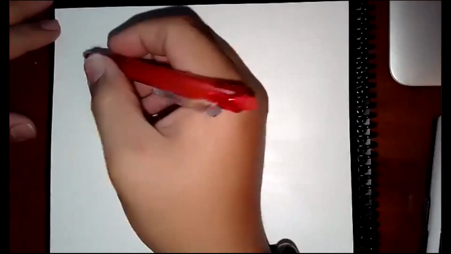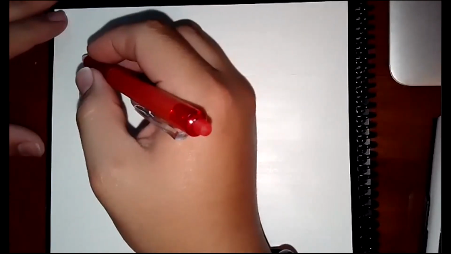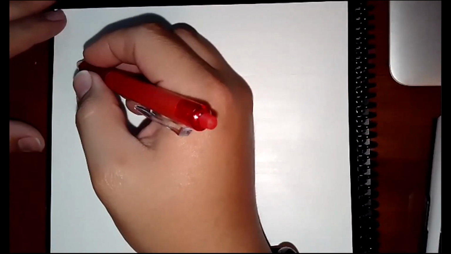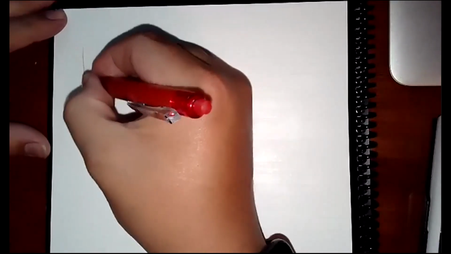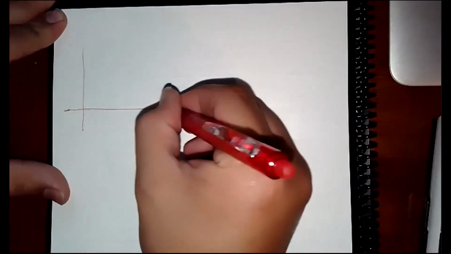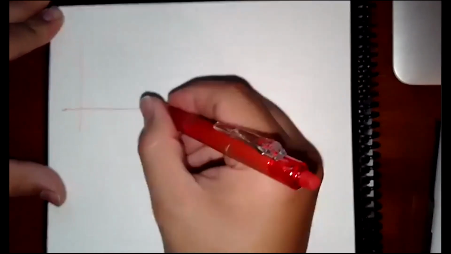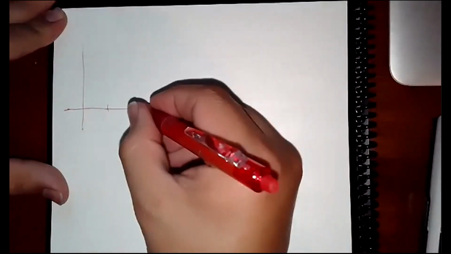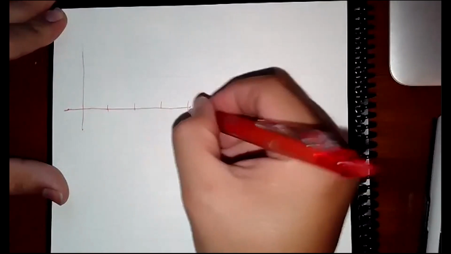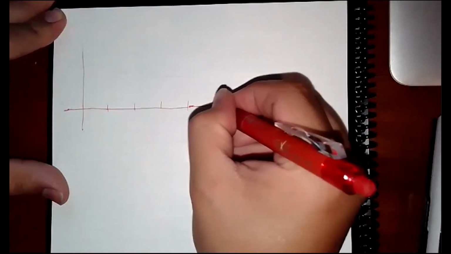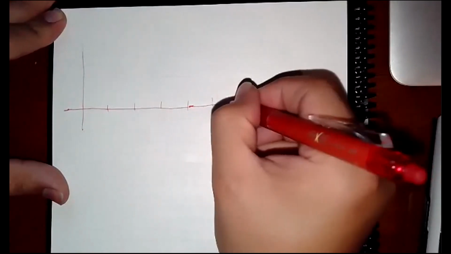All right. So they gave us the picture, so let's just go ahead and draw their picture. Okay, I don't really need the negative signs. Here we go. 1, 2, 3, 4, 5.